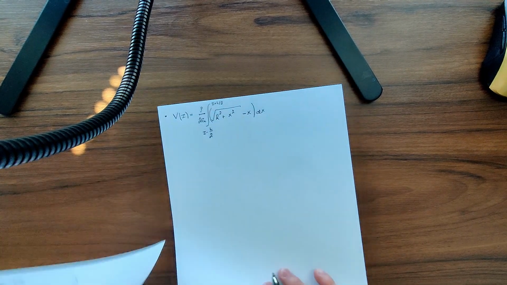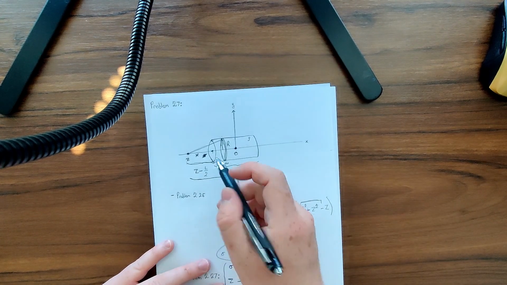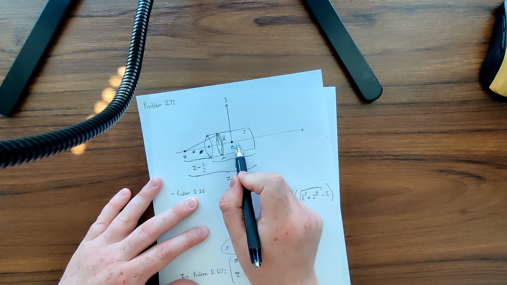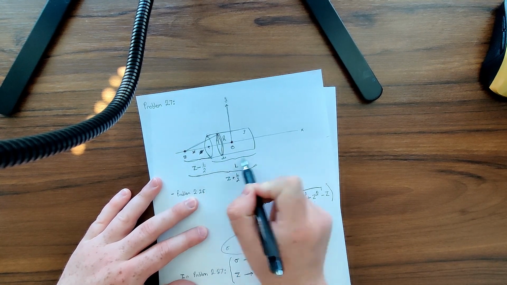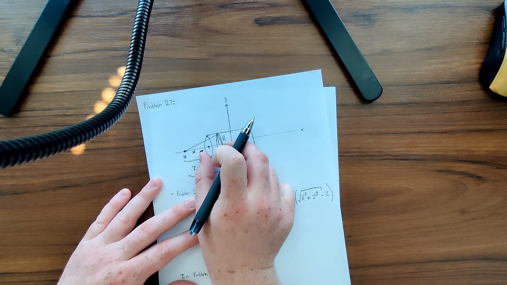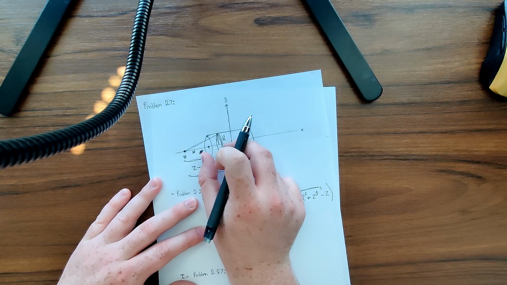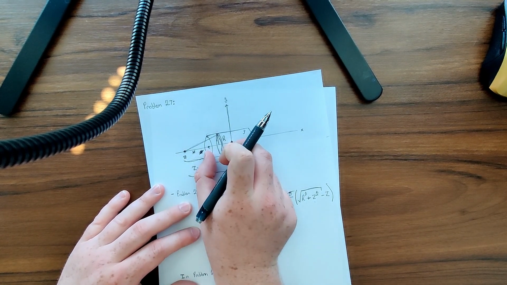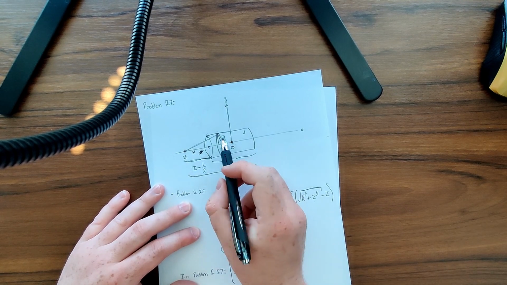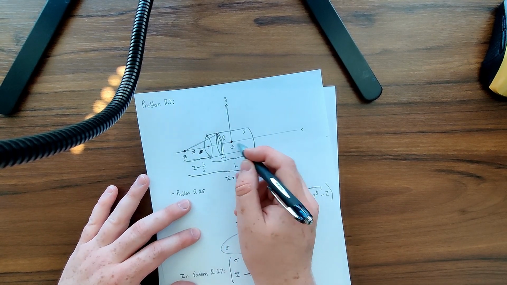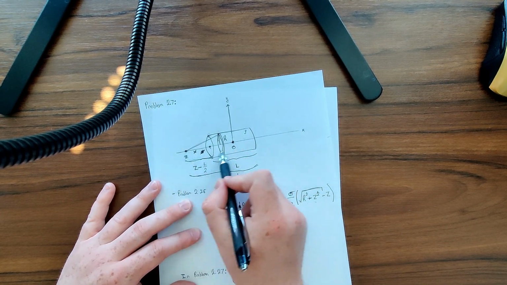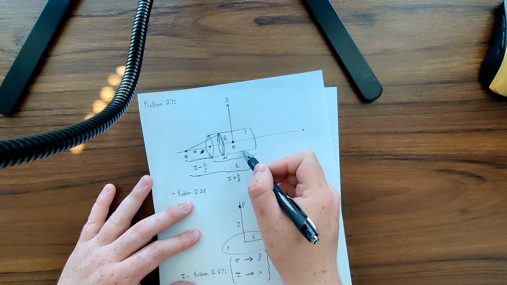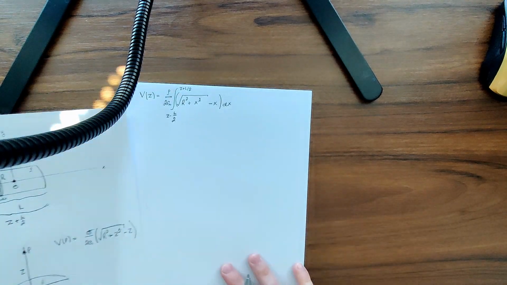And those bounds come from this: the length from the origin to here is z. If this is L, then this is minus L over 2, this is plus L over 2, and this fixed distance is z, so it's z minus that, and then z plus that. I hope that makes sense.